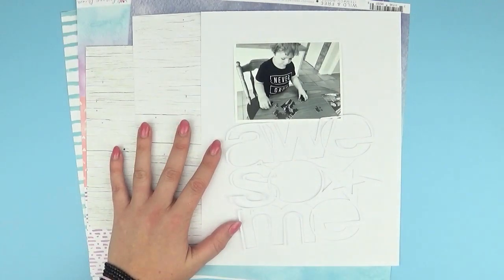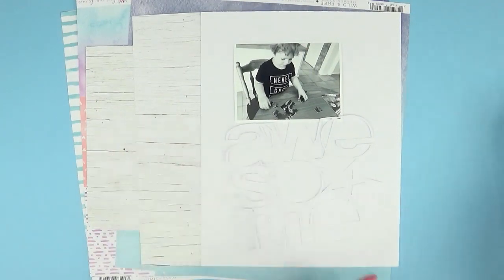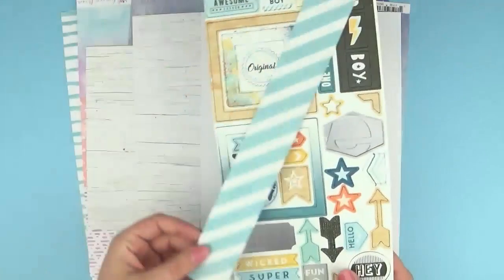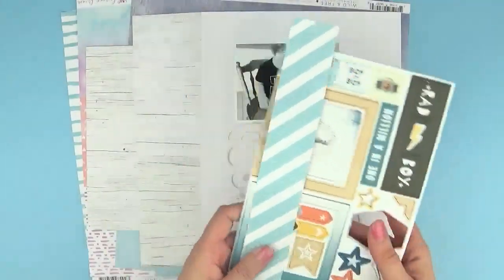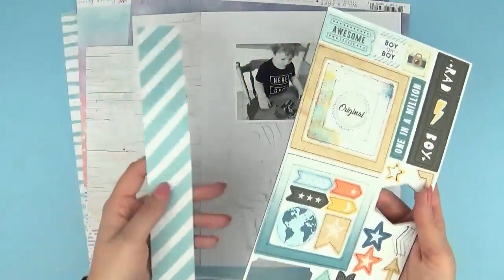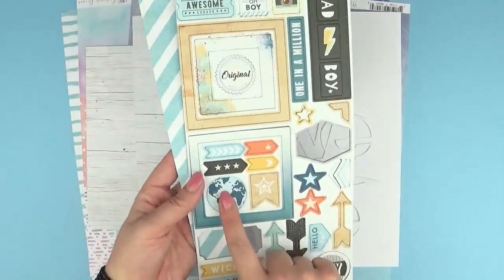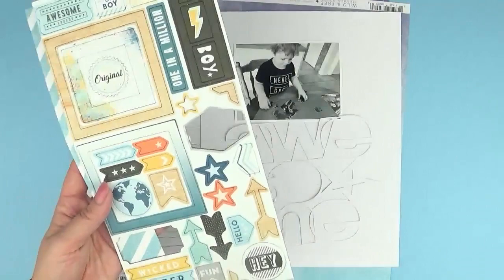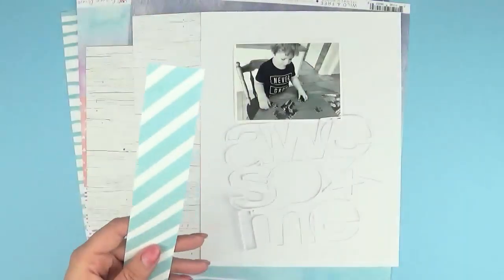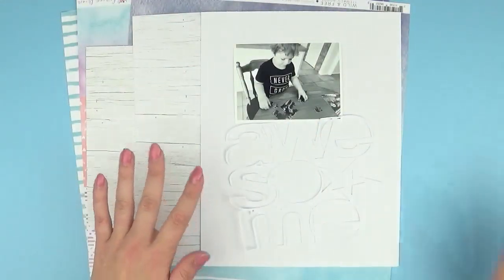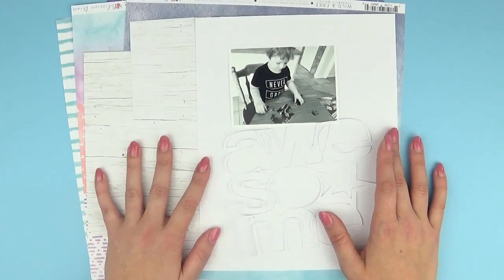And then I've also grabbed some bits and pieces, some papers and things from the U-Rock collection, because there are so many beautiful blues within that collection, and also some really cool icons and ephemera pieces. So that's what I've gathered, and I will speed up the footage and get creating.